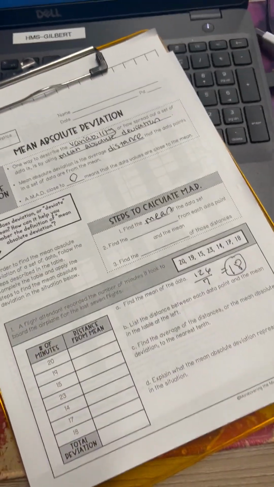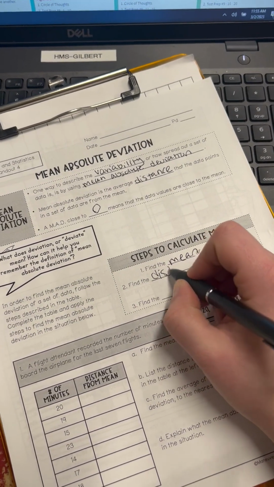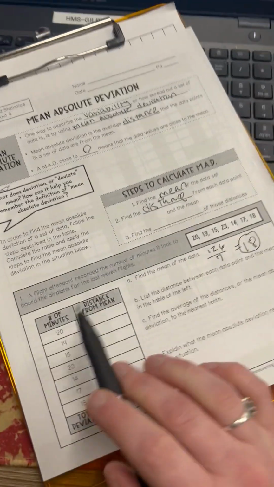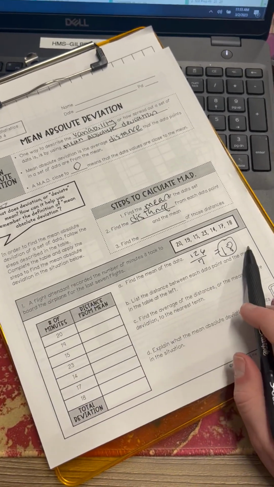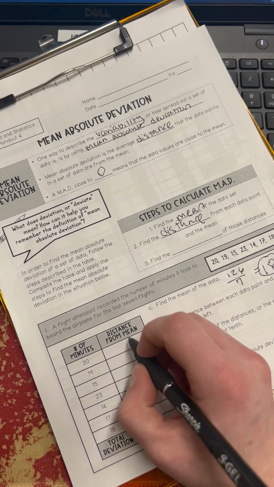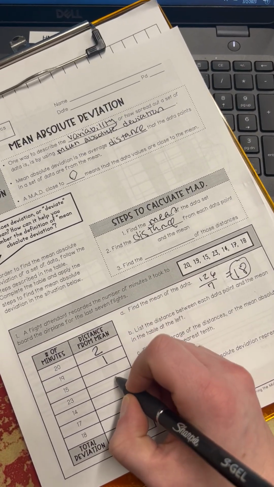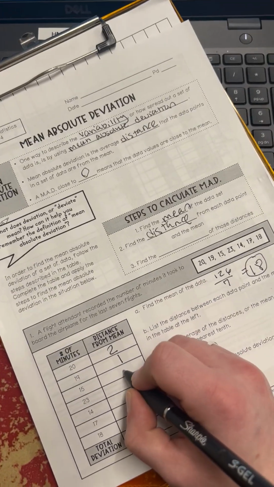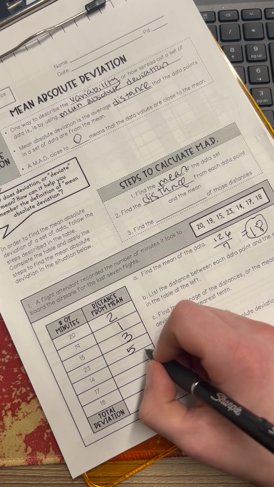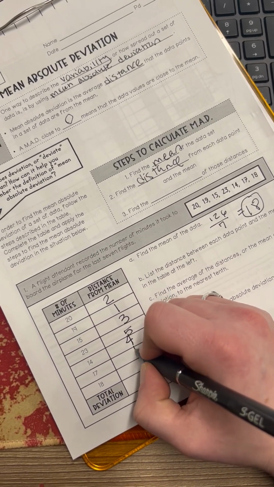So that's our mean. Now we have to find the distance from each data point to the mean. So 20 and 18. 20 is 2 away from 18, so that's 2. 19 is 1 away from 18. 15 is 3 away from 18. 23 is 5 away. 14 is 4. 17 is 1.